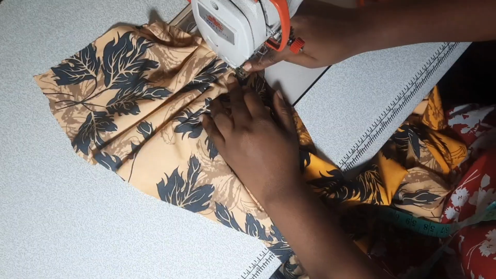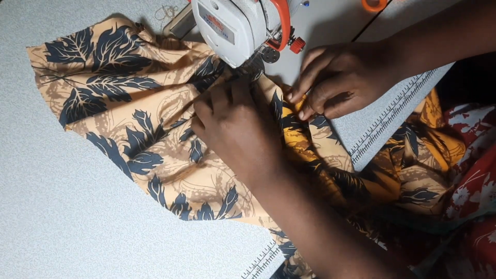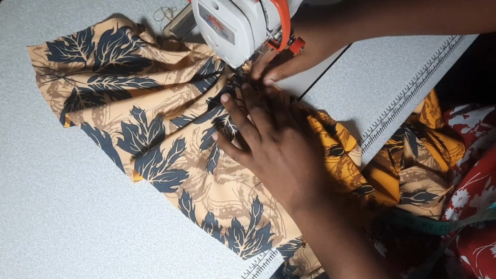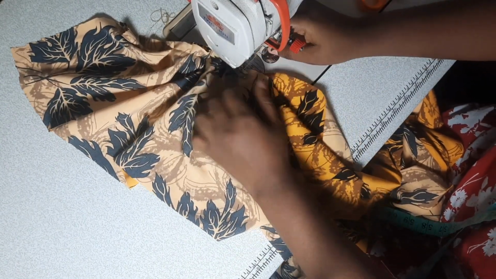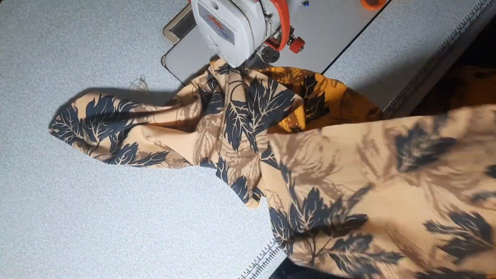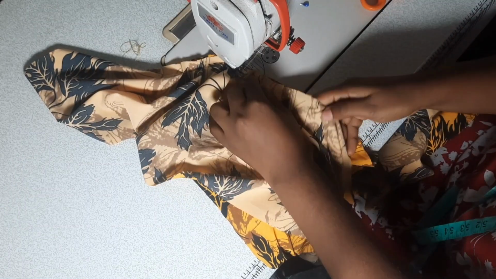One thing you should ensure is that your pleats are all facing the same direction. Like I said, the pleats don't have to be exactly even. I marked it and I pleated it. It doesn't have to be exactly even, but you still have to try and make them about the same size.